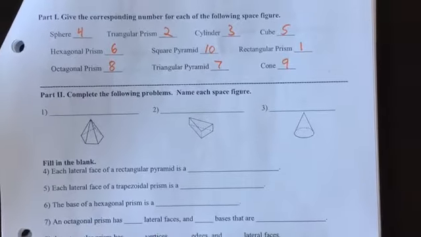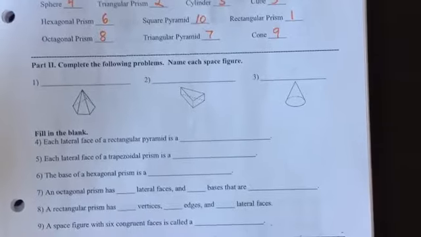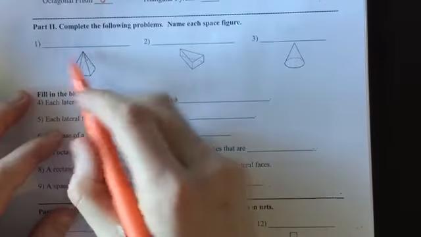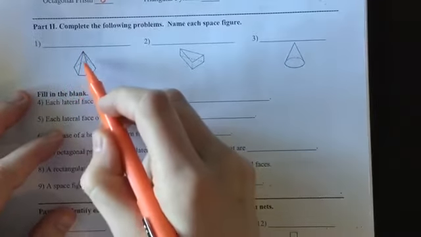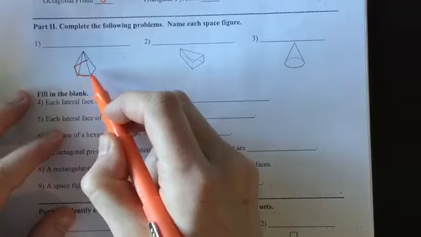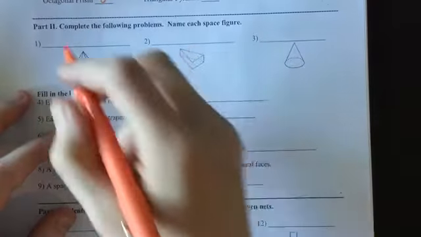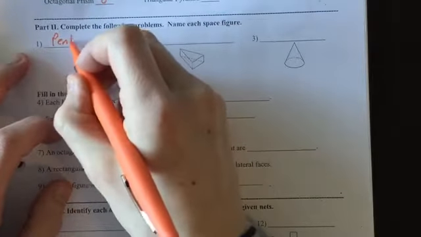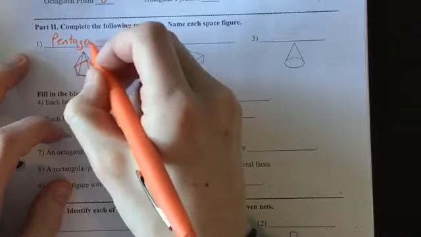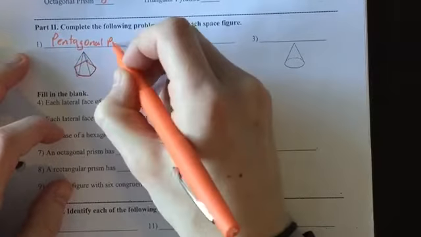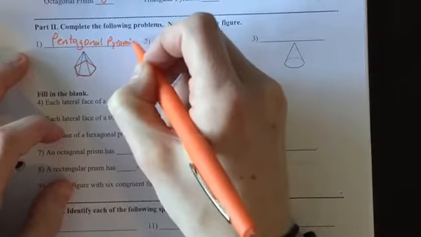So part 2, complete the following problems. Name each space figure. Questions. Answers. Here I can see it is a pyramid, so I'm just looking for the base now. I see the base. To me, it looks like it has 5 sides, so I'm going to say that is a pentagonal pyramid. Some people say pentagonal. I say pentagonal.